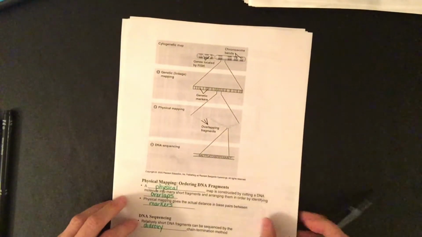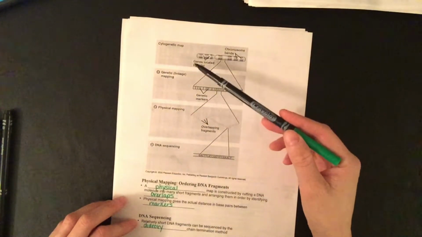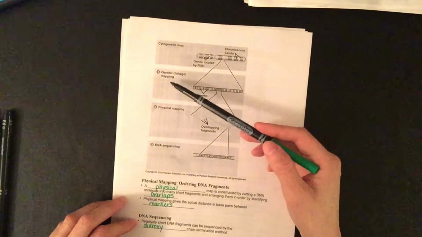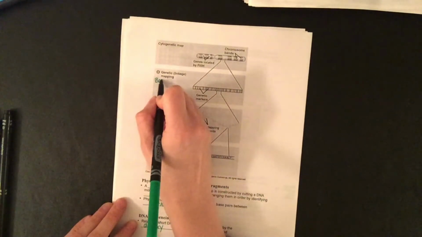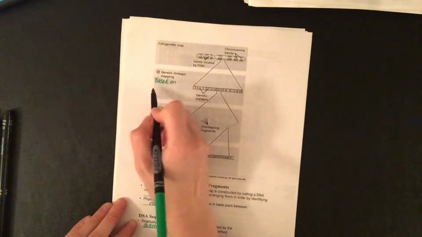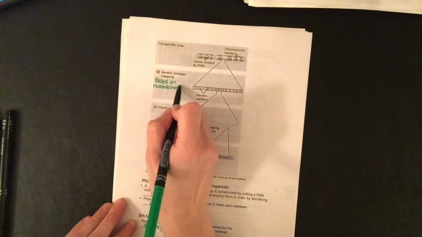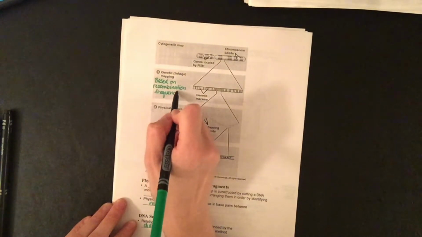And so that's what this picture here is showing you. There's these different ways to map a chromosome. So the first one is the genetic linkage map. So this is based on recombination frequencies, or those crossing overs.